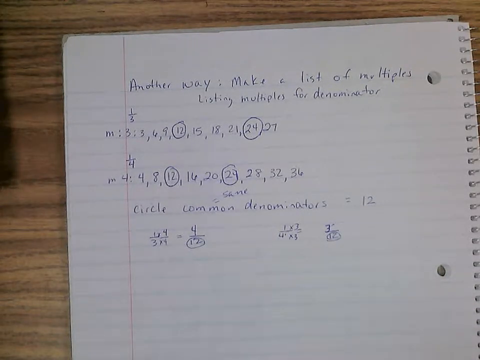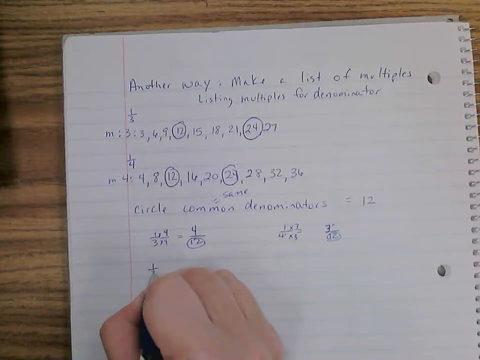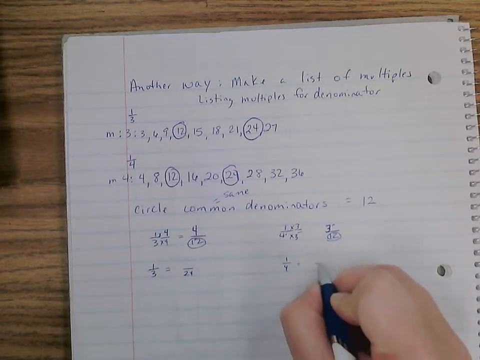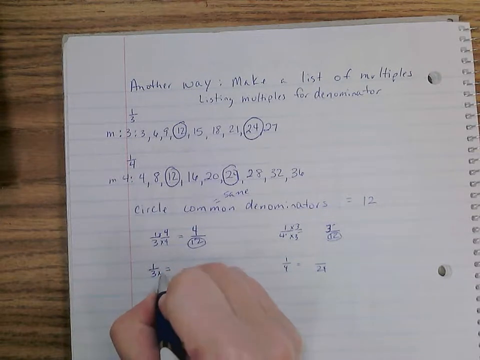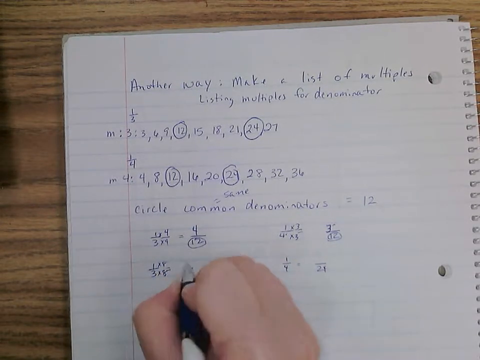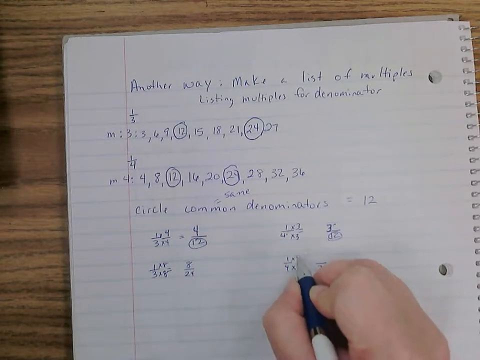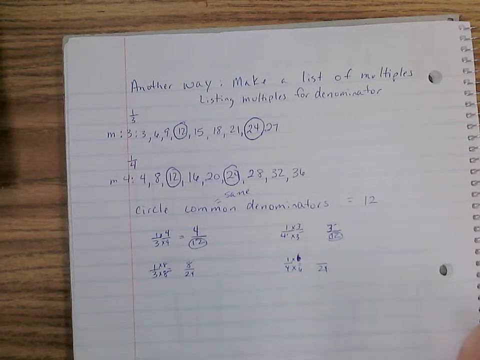Now the next way, well, we're not ready for the last way yet. Sorry. The next way, we can also do 24. So 1/3 equals how many 24ths, and 1/4 equals how many 24ths, because those two are also in common. I wanted to show you that too. So 3 times 8 is 24. So 1 times 8, so it's going to be 8/24. And 4 times 6 is 24. 1 times 6, that's a big boo-boo. 1 times 6 is 6.